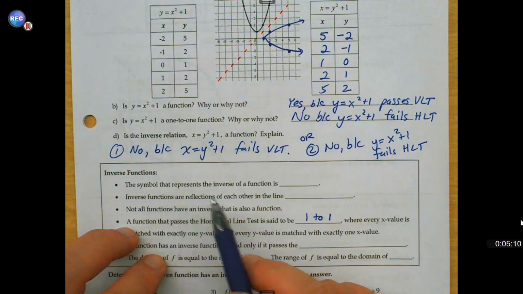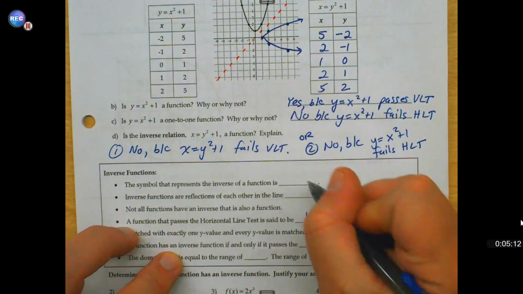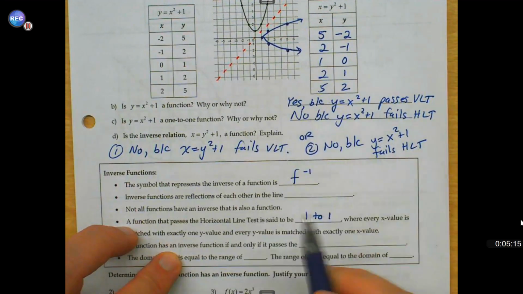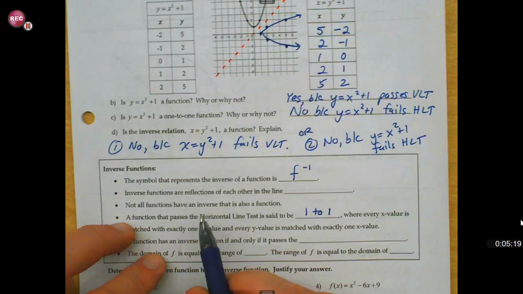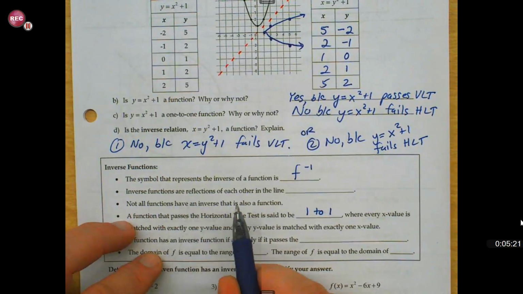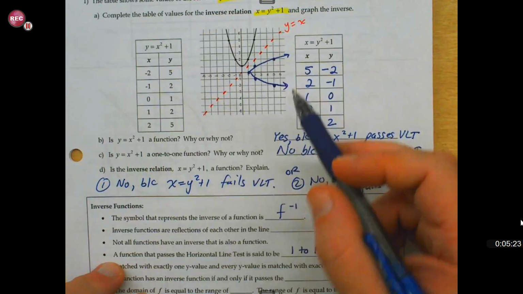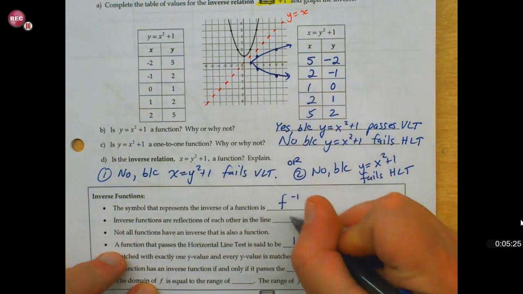The symbol that represents the inverse of a function is the f with the little -1. So we'll read that as f inverse, the inverse of function f. Inverse functions are reflections of each other over the line y equals x. We can see that up there.